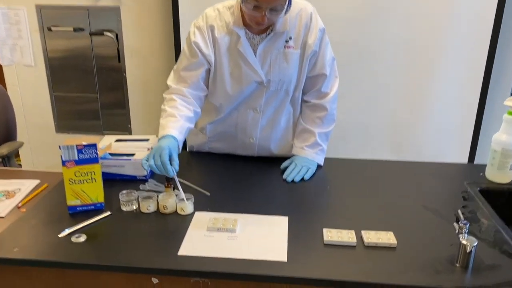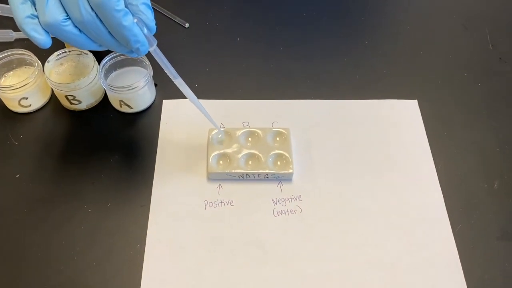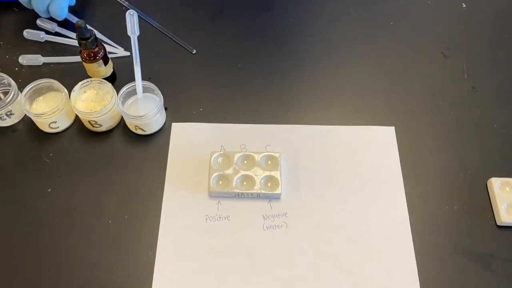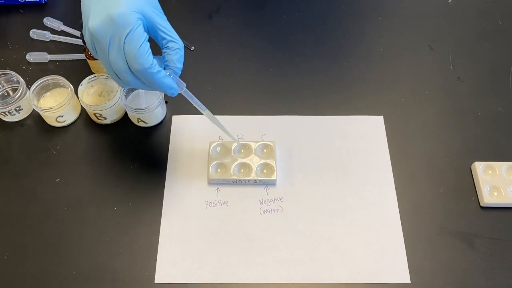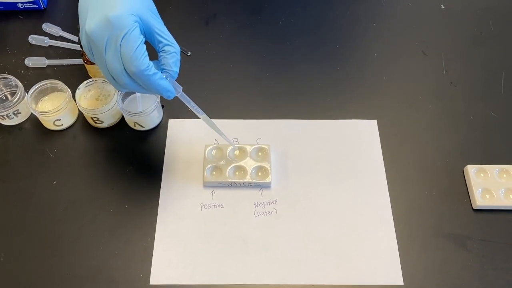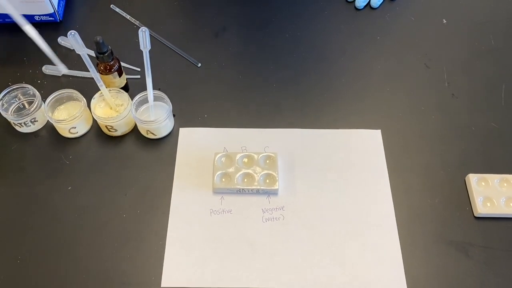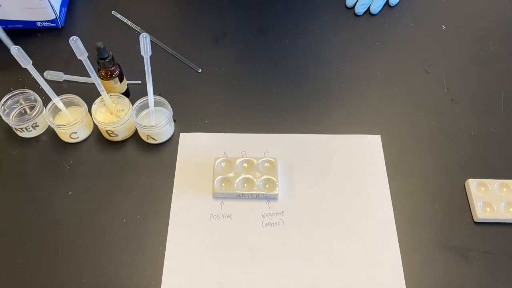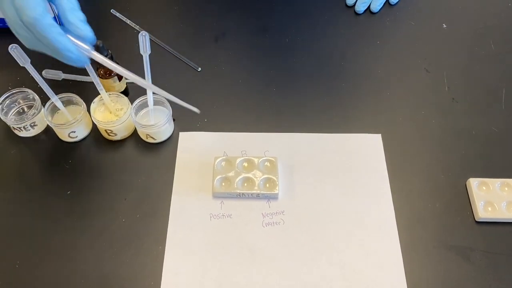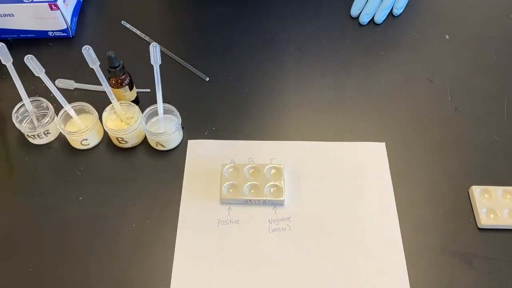We're just going to put 4 drops of A in our A well. 2, 3, 4. I'm going to put all my drops in first, and then I'll add the iodine. So now we're going to do B. And we'll put in C. Our water, which is our negative control. And then we will add our positive control.